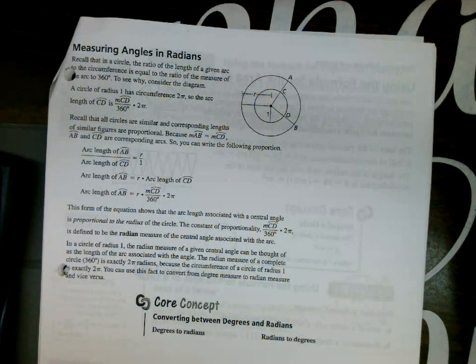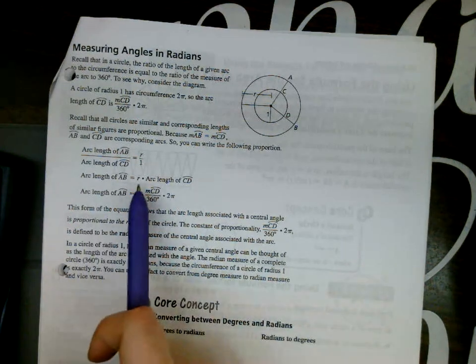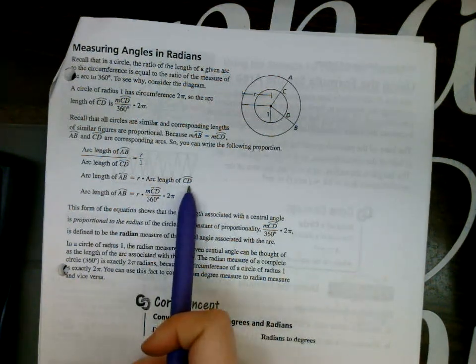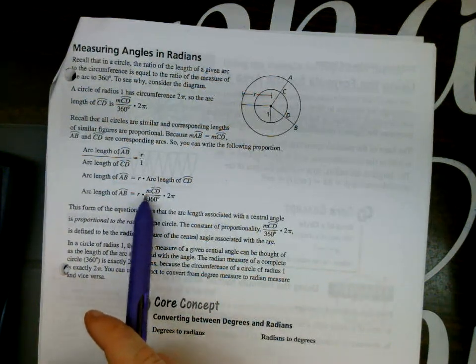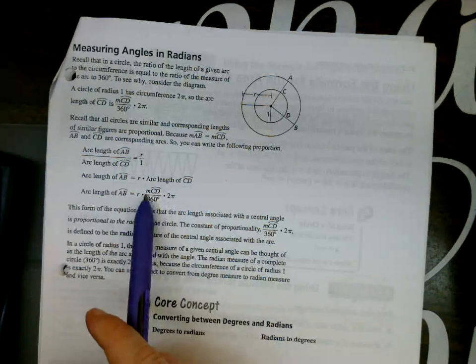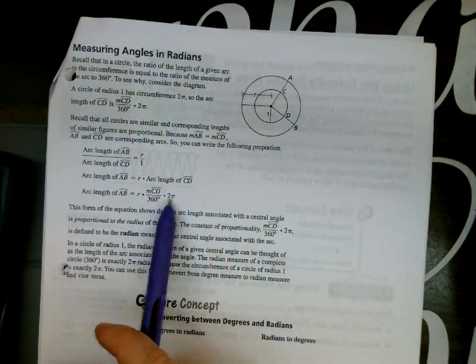Recall that all circles are similar and corresponding lengths of similar figures are proportional. Because the measure of arc AB is equal to the measure of arc CD, AB and CD are corresponding arcs. So you can write the following proportions. The arc length of AB over the arc length of CD is equal to R over 1. So the arc length of AB is equal to the radius times the arc length of CD, and the arc length of AB is equal to the radius times, okay, we know the arc length of CD is the same thing as the measure of arc CD over 360 times 2 pi.